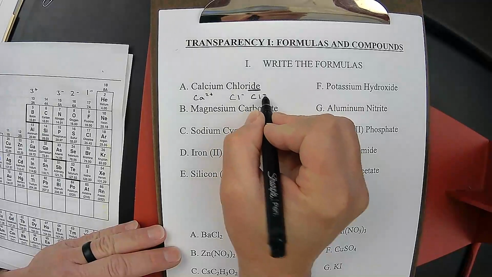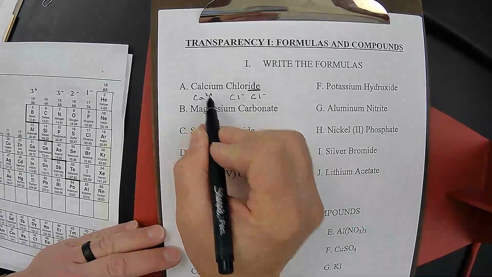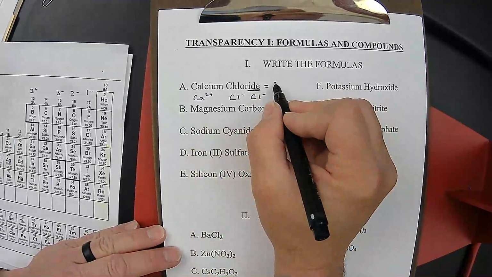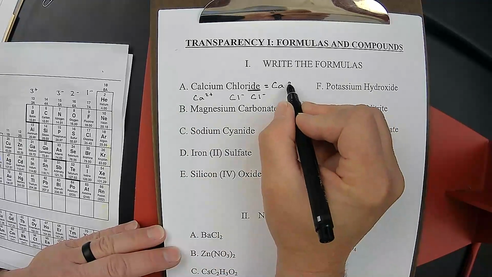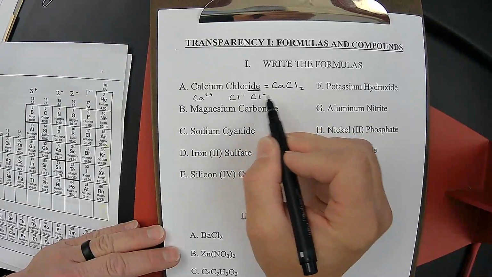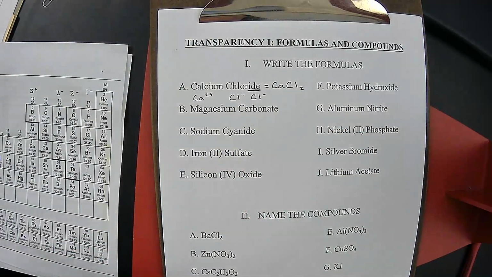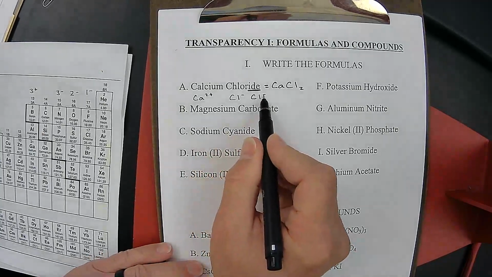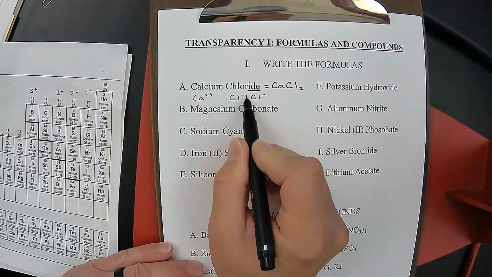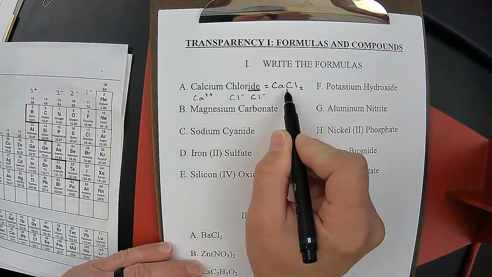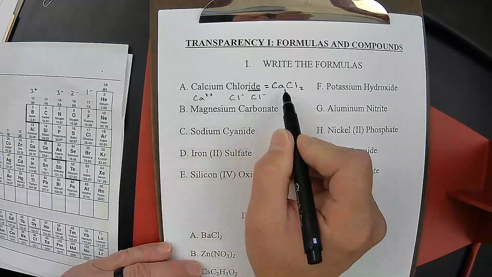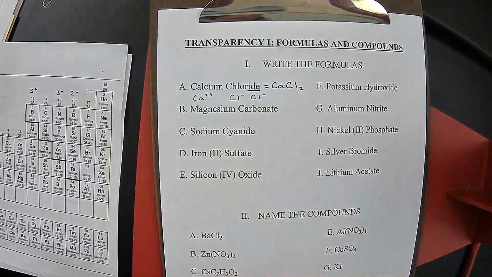The 2 plus and the 1 minus do not cancel out. I need another Cl with a minus. Now the 2 plus and the 2 individual minuses cancel out, and we are left with the formula of 1 Ca with 2 Cls. The final formula does not have any pluses or minuses in it because it cancels out. It also doesn't have any subscripts for charges. Superscripts are used for positives and negatives. Subscripts are to identify the number of elements that we have. Since we have 1 Ca, there's an invisible 1 there.